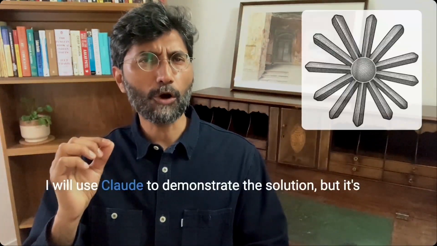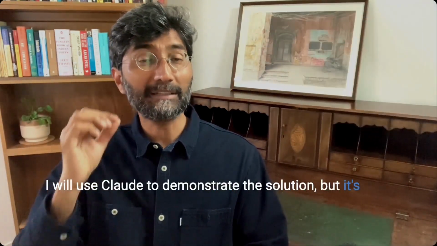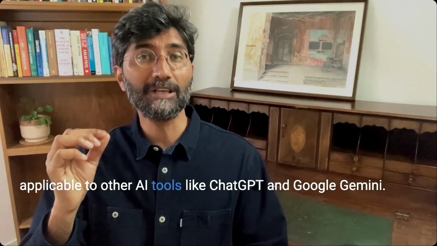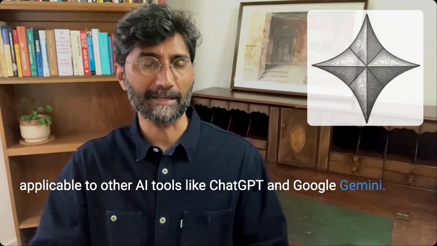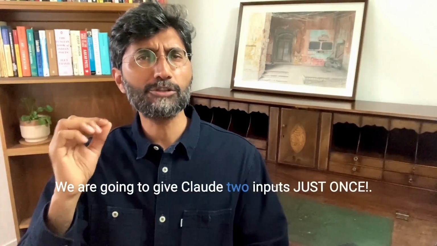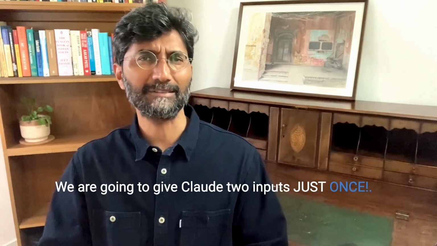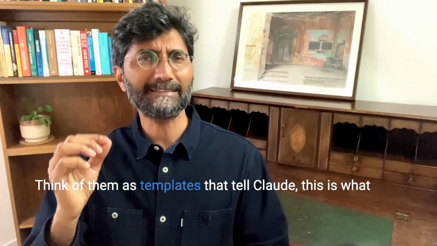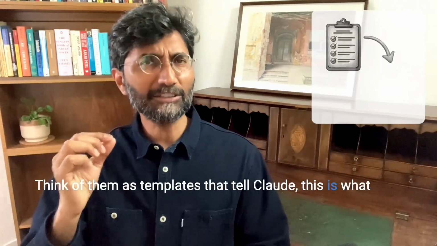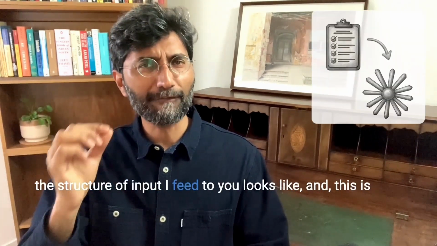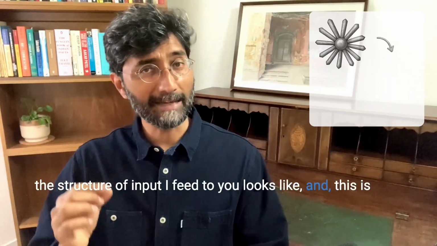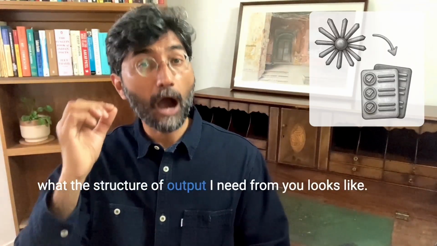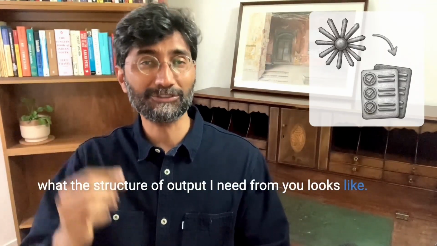I will use Claude to demonstrate the solution, but it's applicable to other AI tools like ChatGPT and Google Gemini. We are going to give Claude two inputs, just once. Think of them as templates that tell Claude, this is what the structure of input I feed to you looks like. And this is what the structure of output I need from you looks like.